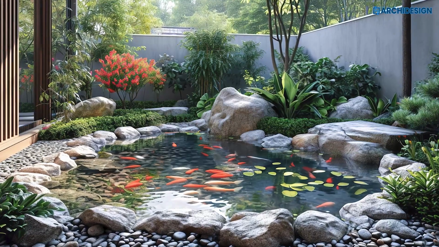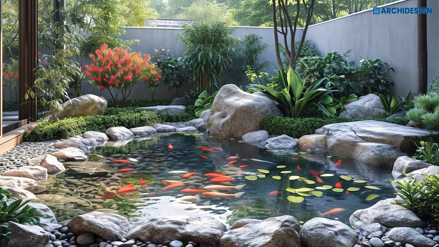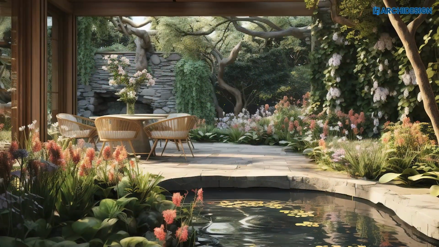Avoid excessive amounts of paving, which can contribute to microclimate heating and reduced site permeability. Pave only where you sit, stand, and walk.